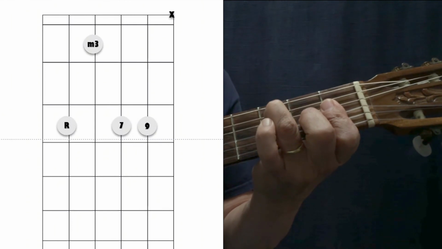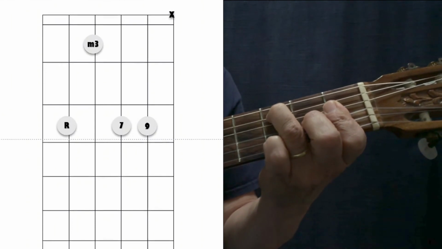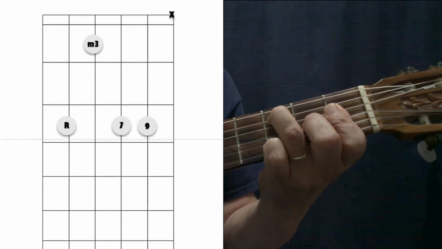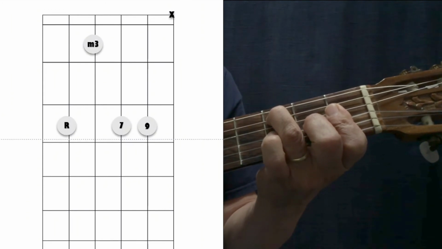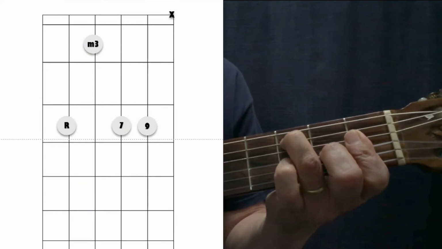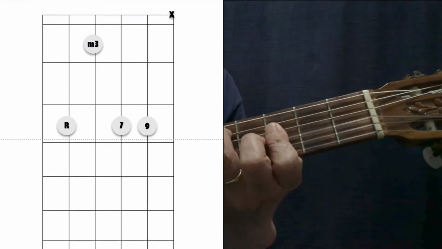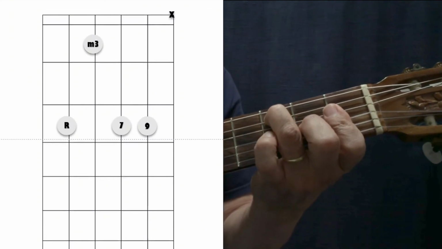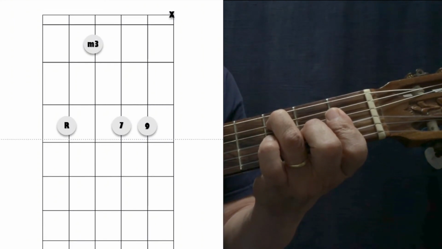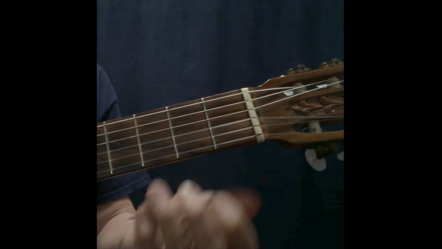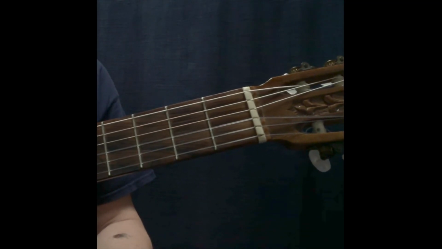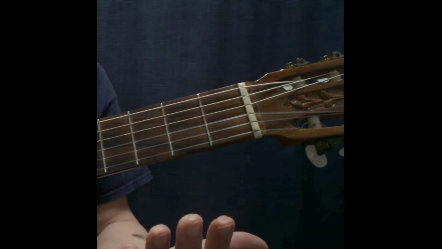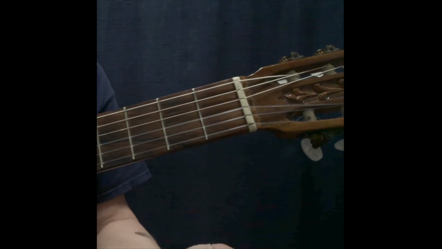You've got 2 roots. You can add the 5th if you want. So this is a C minor 6, played like this, and obviously this one moves up and down as well. Okay, I think that I've shown you at least 20 chords that we've managed to construct in the space of maybe half an hour.